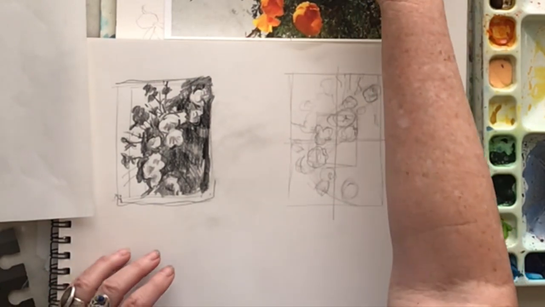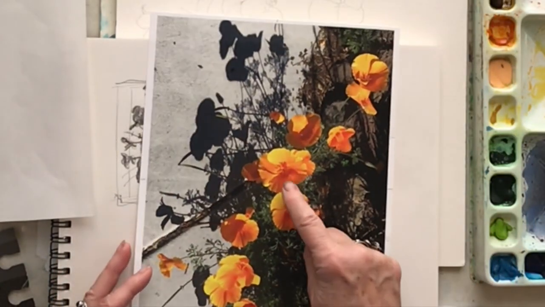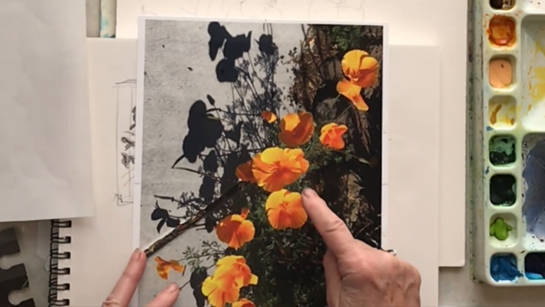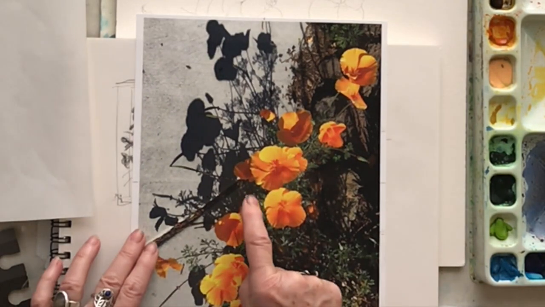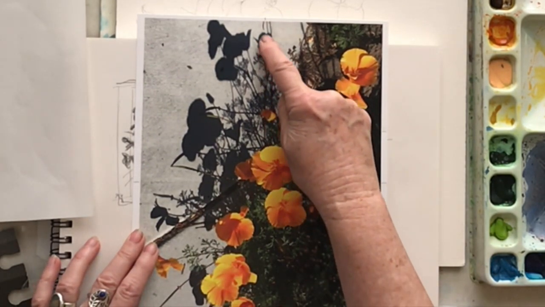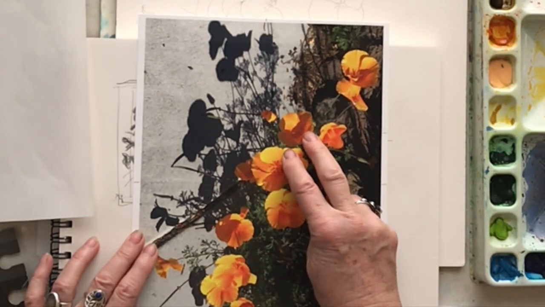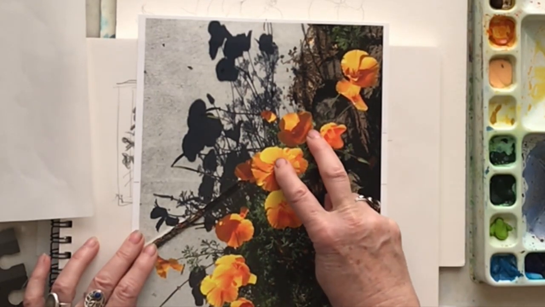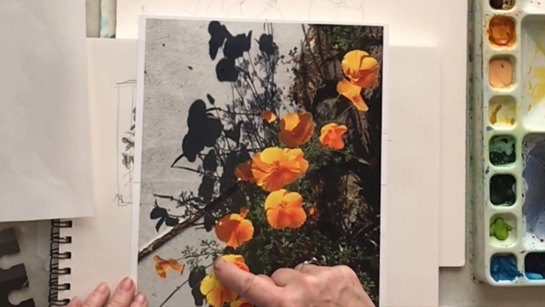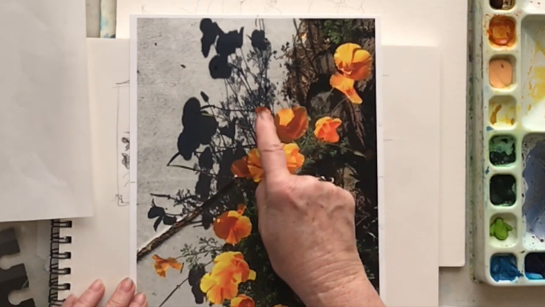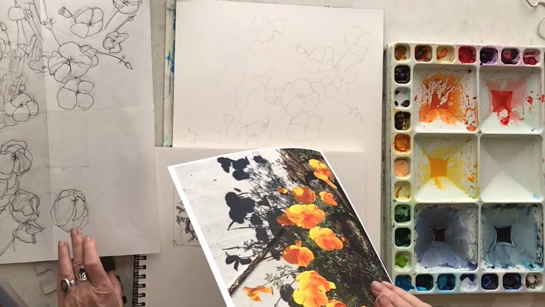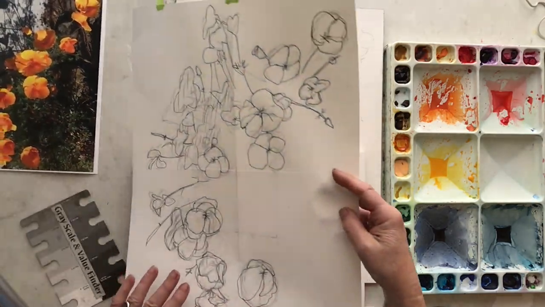So I decided that this flower right here, this flower and its little buddies, are my center of interest. And right now it's pretty close to the center of my piece. So I'm moving that up just a little bit to make that a little nicer, and then take this over just a little bit to make that circle a little bigger. So this is the drawing that I did.